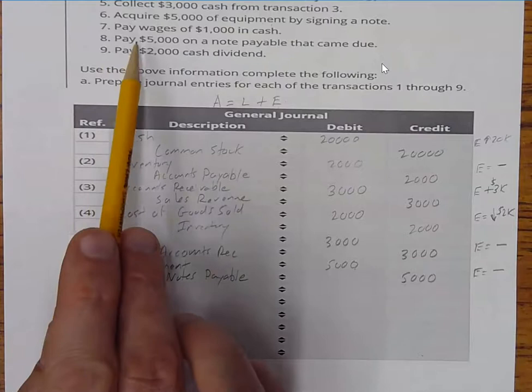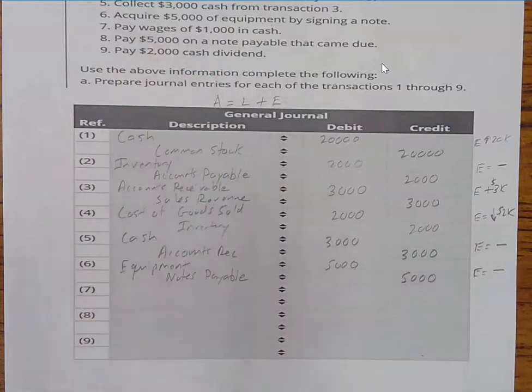Number 7 says that we pay wages of $1,000 in cash. So normally what we would do is we would recognize an expense for those wages and then a liability, because if you've ever had a job, you understand that you don't earn the wages and get paid for those wages the same day as a rule. You get paid like 2 weeks later for the work that you did today, right? So we're kind of skipping past all of that.